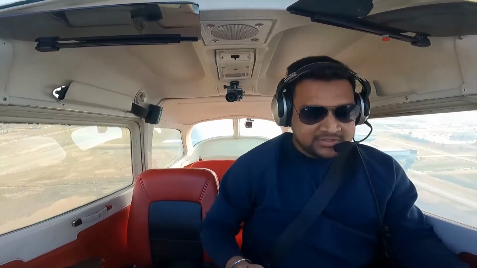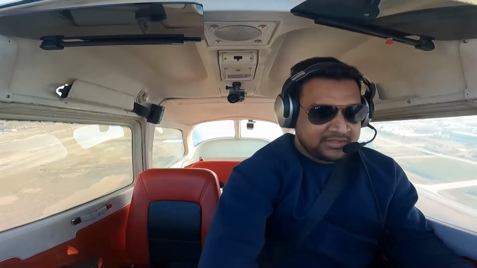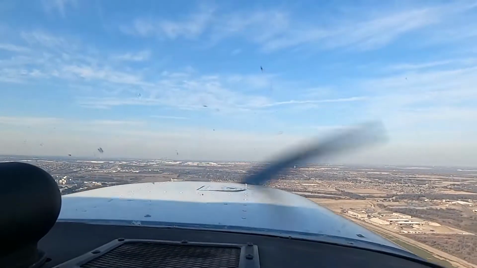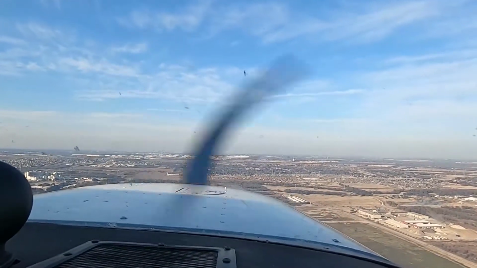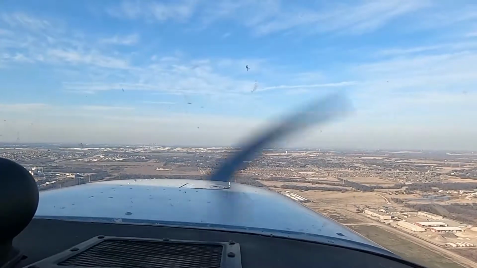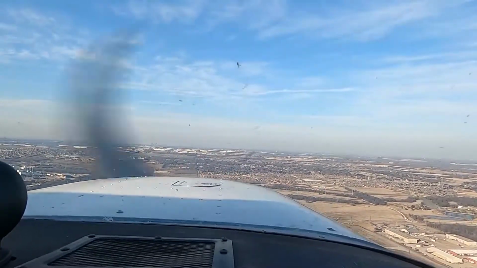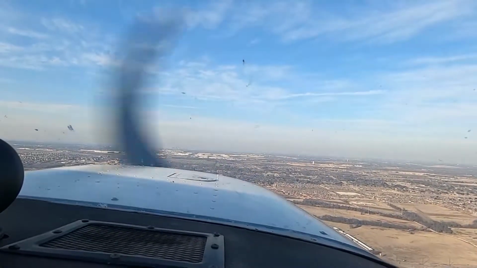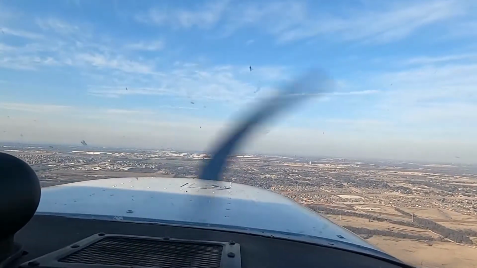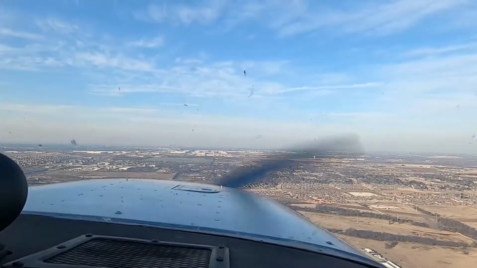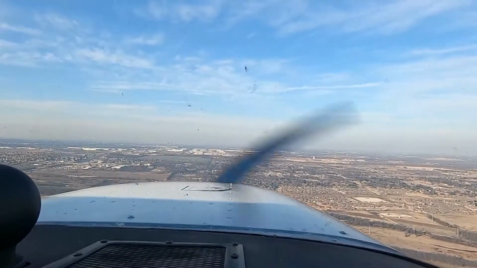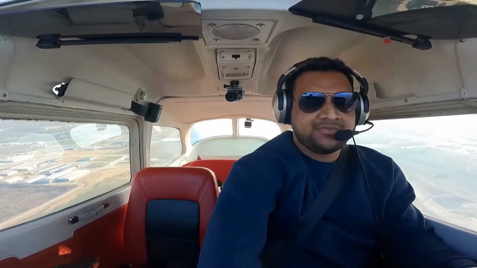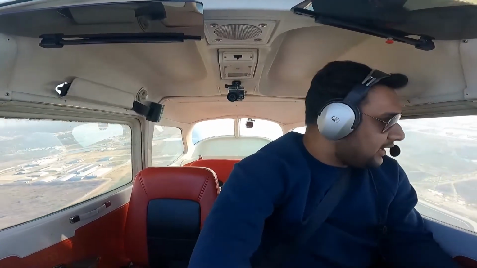Okay, climb checklist. Airspeed is VY, mixture rich, throttle full, engine instruments in limits. Traffic, 12 o'clock, very close, 500, Delta will watch the traffic. So we keep climbing until we are about 700 feet off the ground, which we are. So I'm going to go ahead and make my left turn.